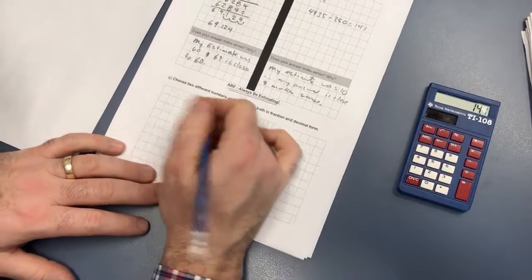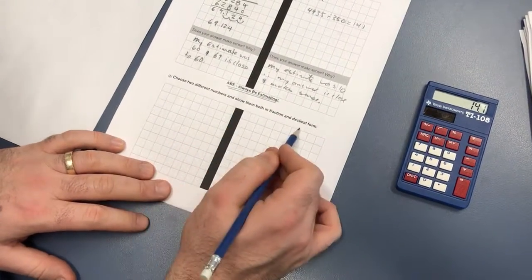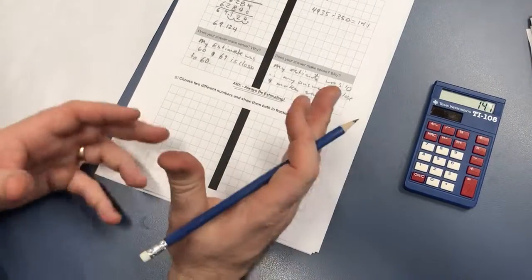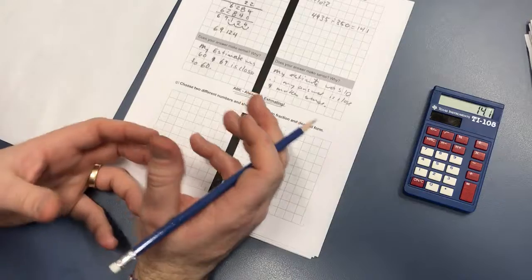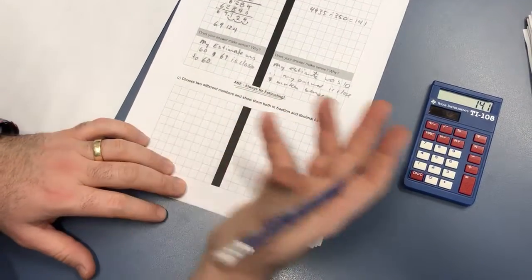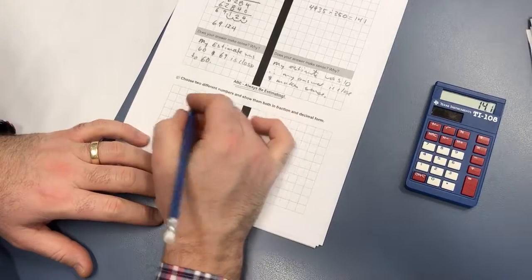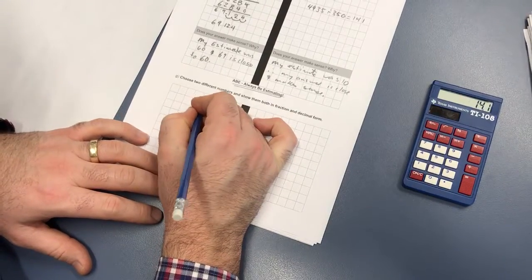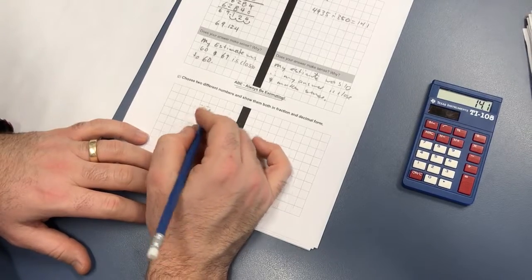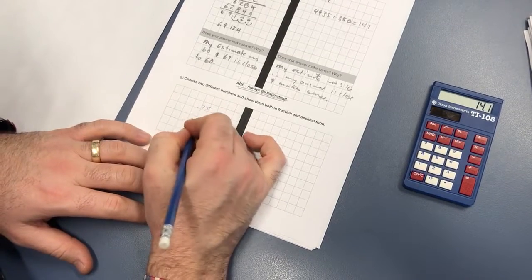Okay, so this is saying choose two different numbers and show them both in fraction and decimal form. We know that fractions and decimals are both numbers. They're just less than a whole number, or a whole number and a little bit. So if I wanted to pick the decimal 0.75, now I want to convert that to a fraction. I write that as 75 over 100.